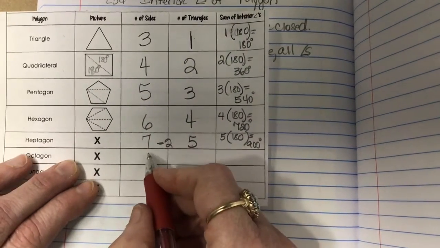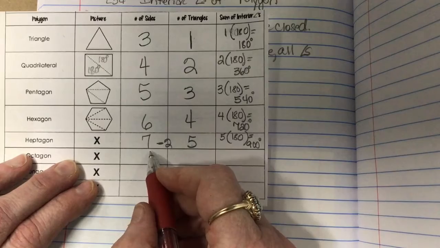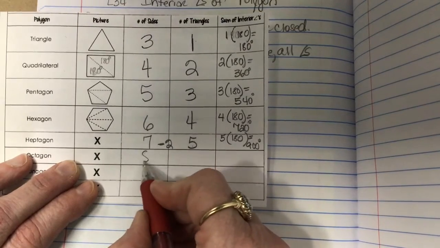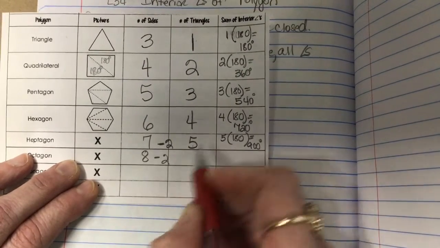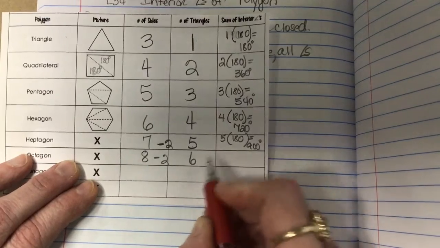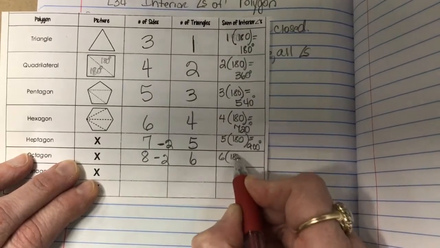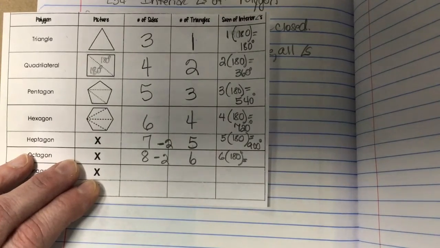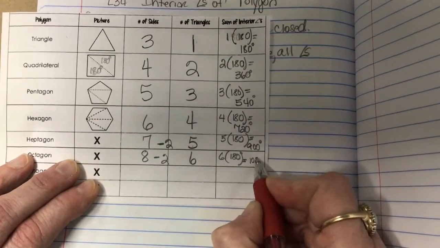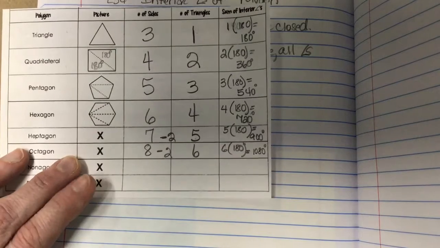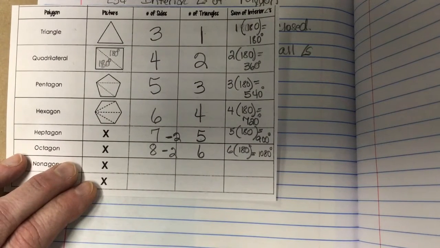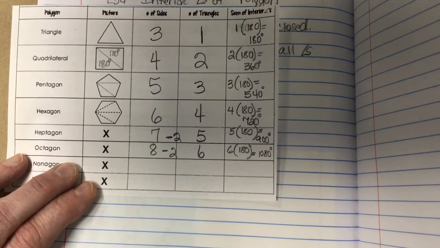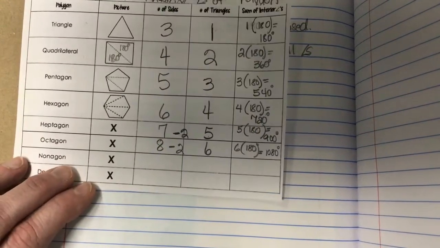Now, everybody knows an octagon, and a regular octagon is a stop sign. It has 8 sides. If you take 2 away from it, there will be 6 triangles. And 6 times 180 is 1080 degrees. Now, you're not going to memorize any of these. You're going to use the formula. So we're fixing to come up with a formula underneath here.